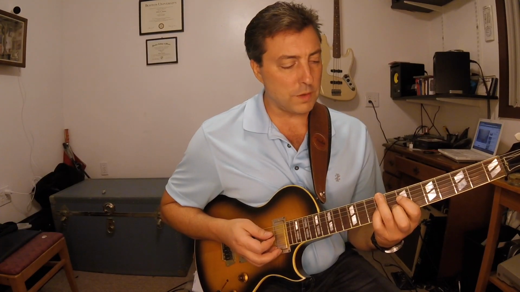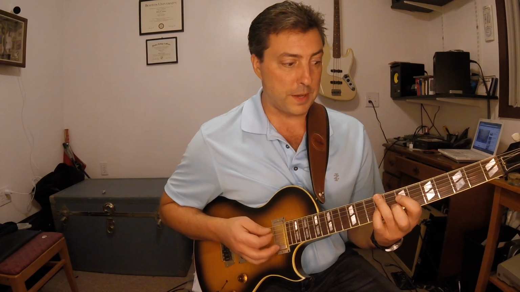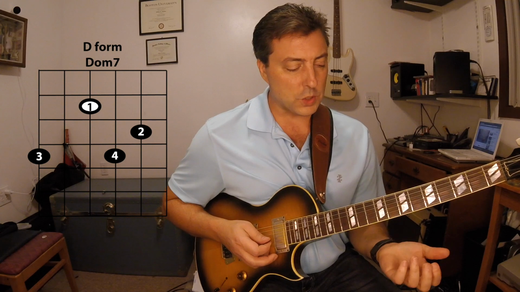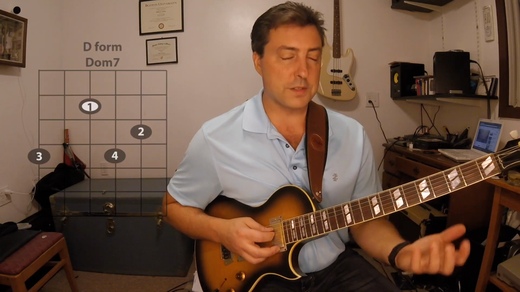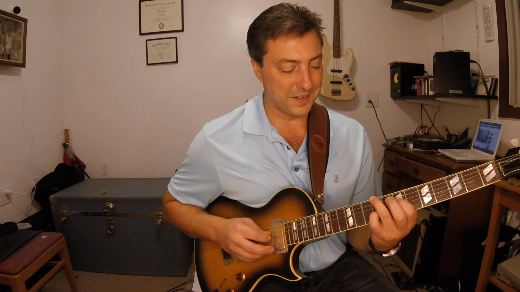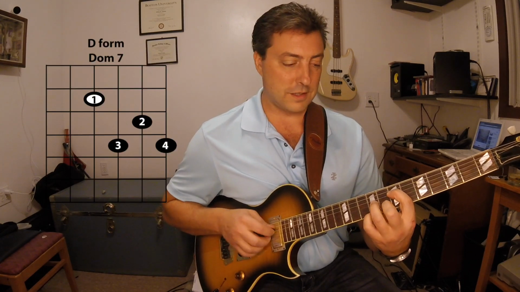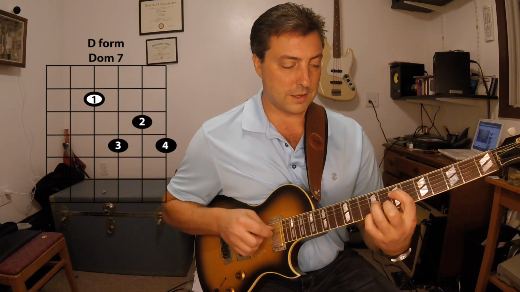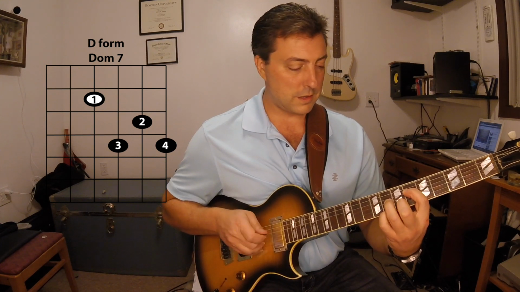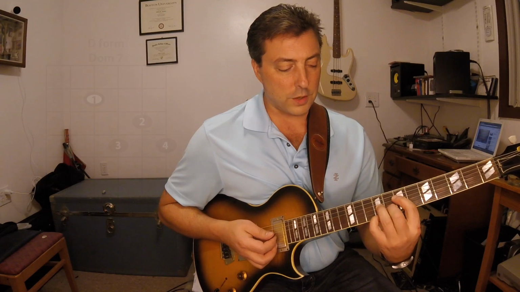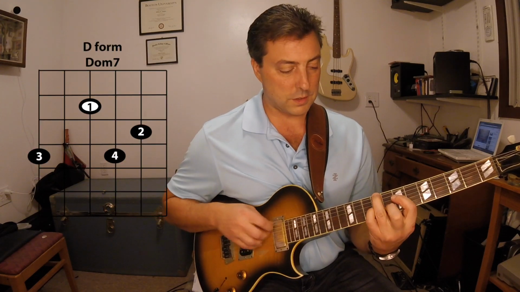This is a root 4 chord. I put the 3rd in the bass. I associate that with D chord. It's a D chord. I associate that with D form. It's the same fingering, see? But I took the note on the 1st string and brought it to the 6th string.